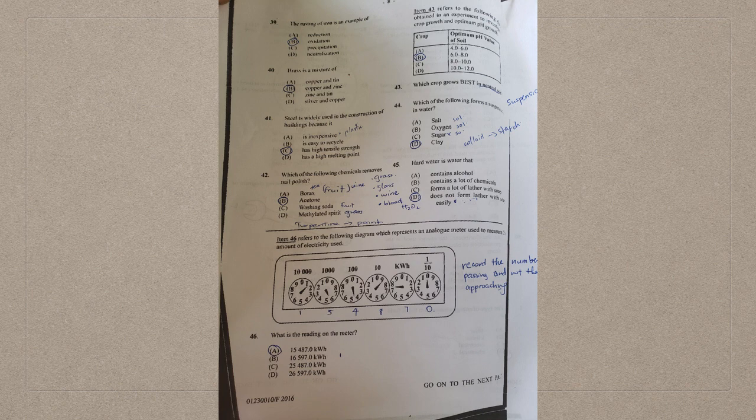Which crop grows best in neutral soil? So they're looking at the pH scale here. Neutral soil would be 6 to 8. So between 6 and 8, we'll have the neutral point of 7, right?